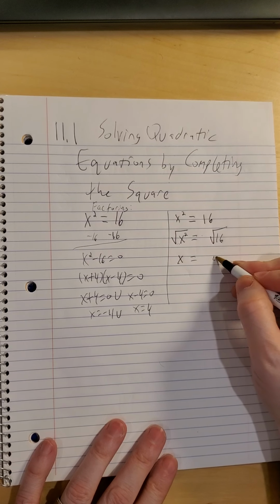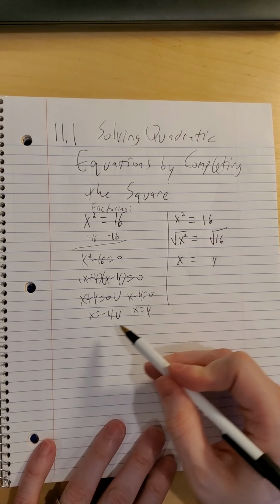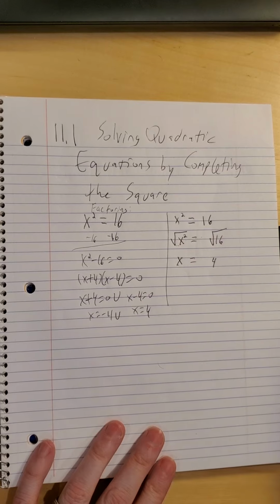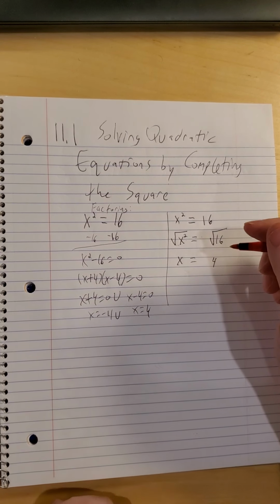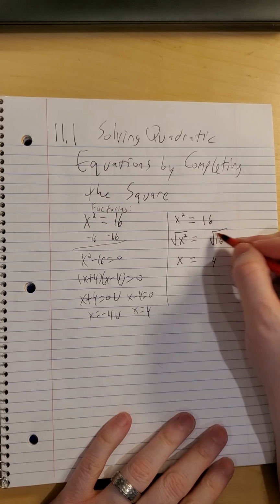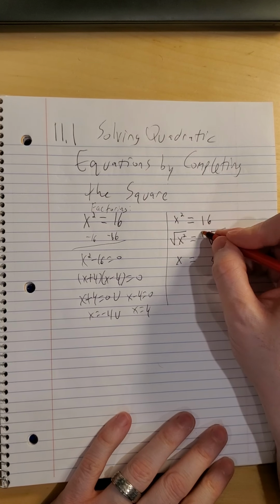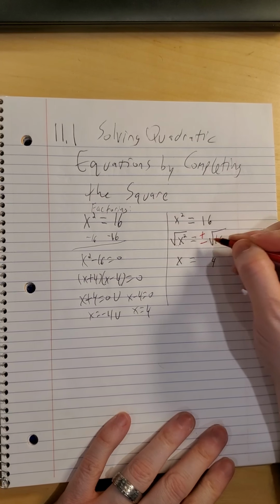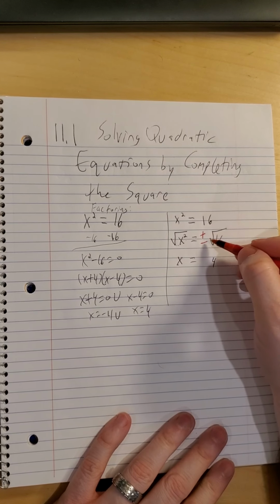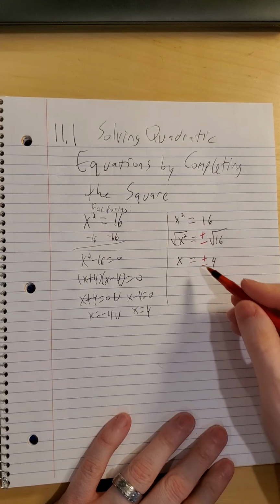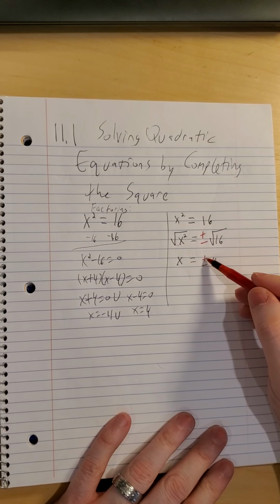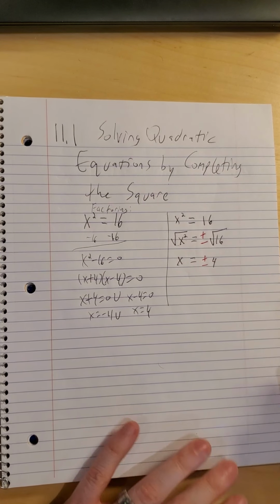Square root of 16 is 4, but notice that's only one of our two solutions. So anytime you're introducing a square root to an equation that did not have it before, you need to include a plus or minus, including on that first step where you take it. So then we have two solutions. X is plus or minus 4.